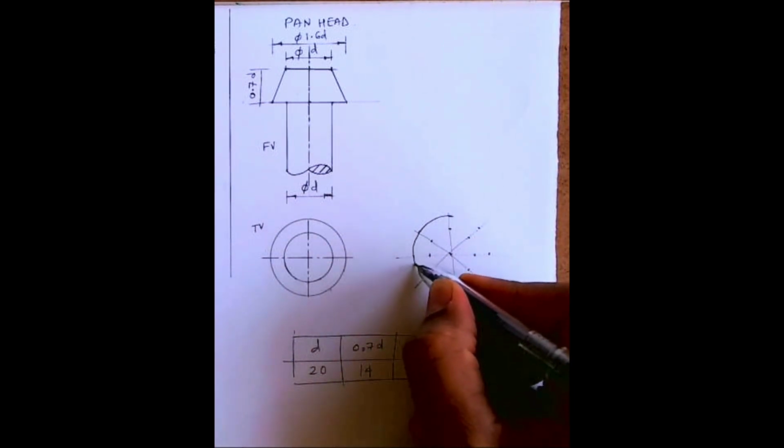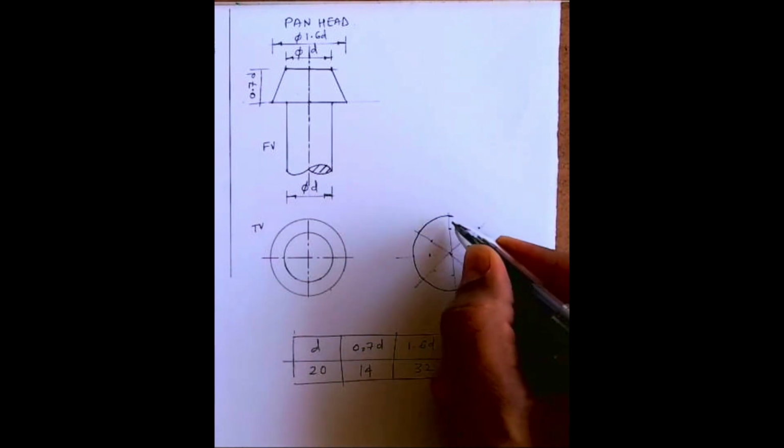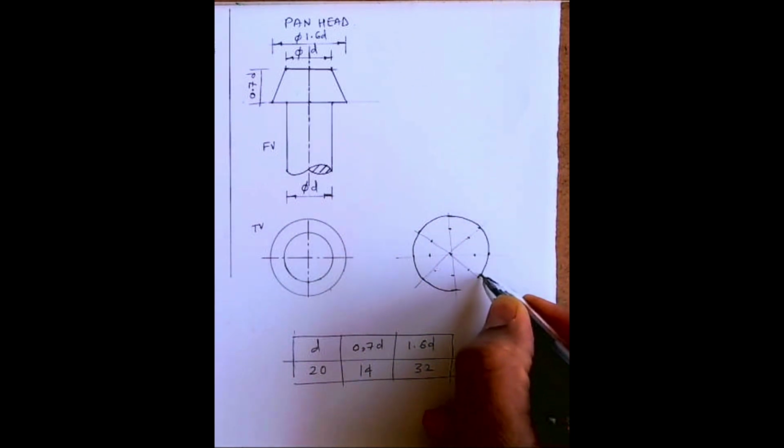So we'll draw two circles. One is diameter 32 and another one is diameter 20.